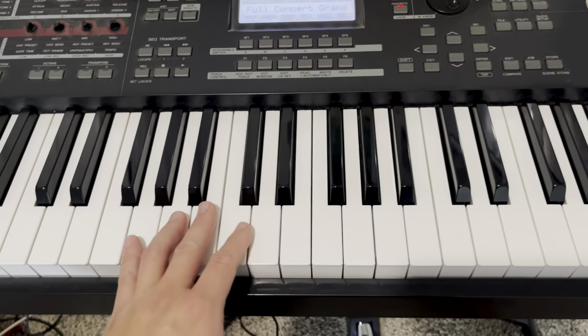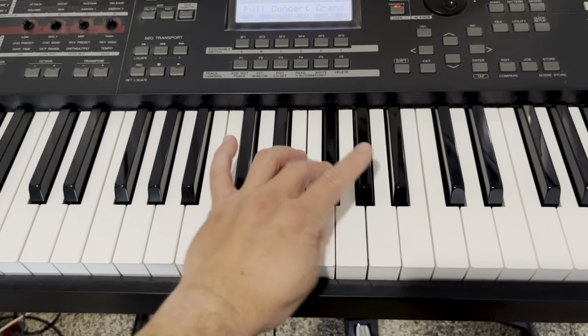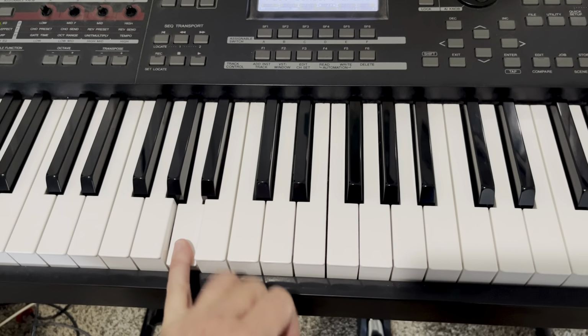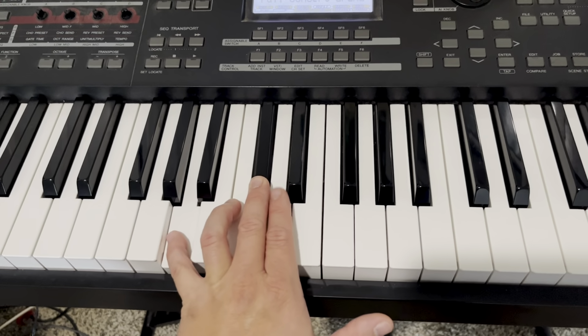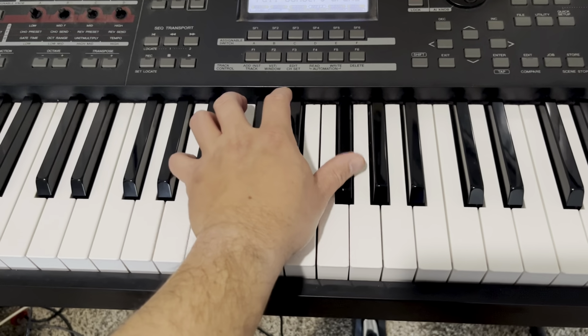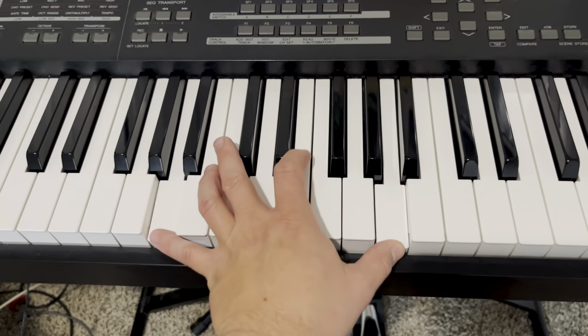One more example, let me go to A. So A major here, same thing. Perfect 1, major second, major third, perfect fourth, perfect fifth, major 6, major 7, octave.